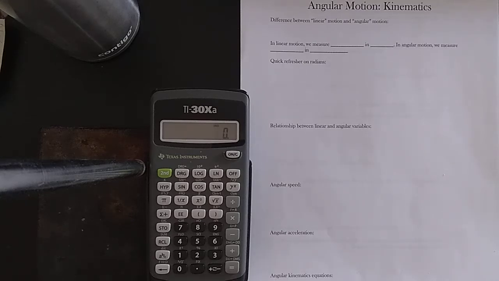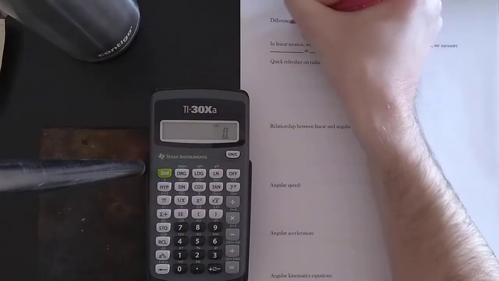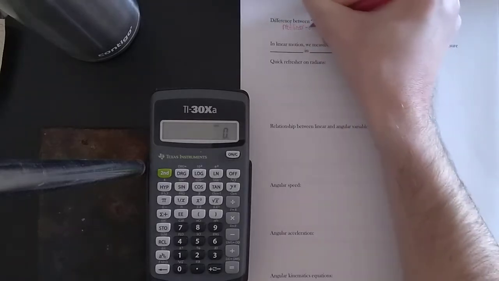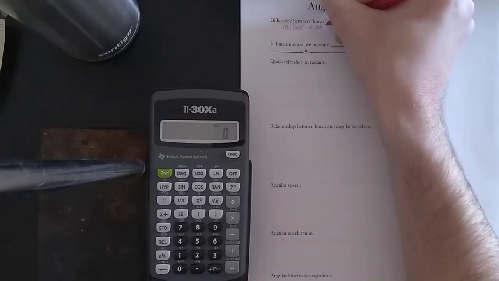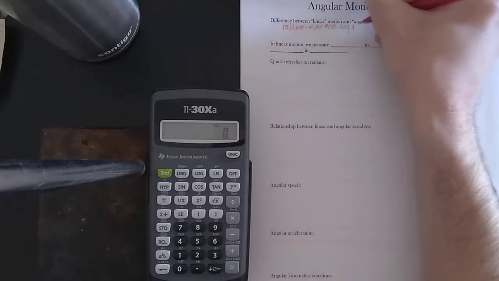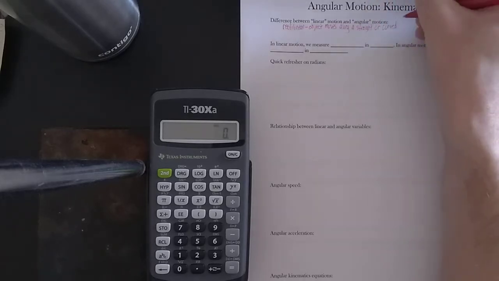So far this year, we've been dealing only with linear motion, or technically the actual word for it is rectilinear motion. Okay, so rectilinear motion is defined like this. Rectilinear motion is motion in which an object moves along a straight or even a curved line, or path, I should say. Either straight or curved path.